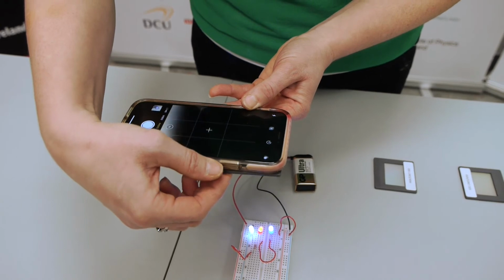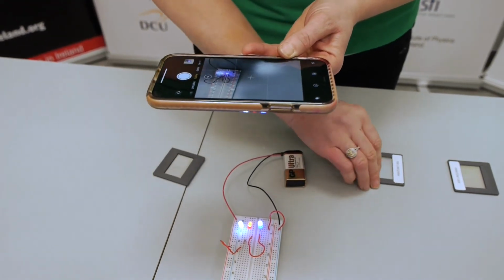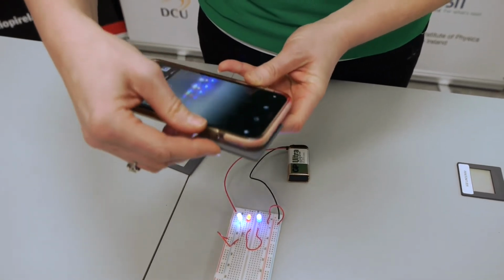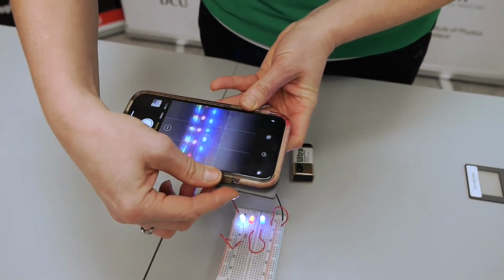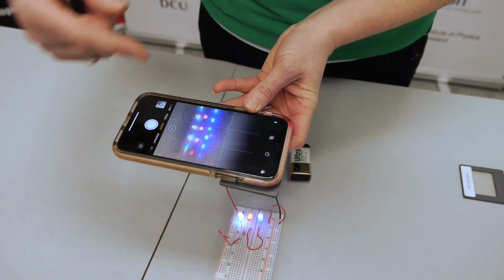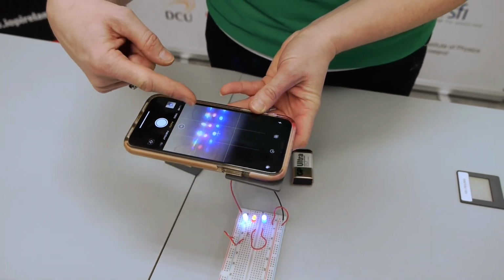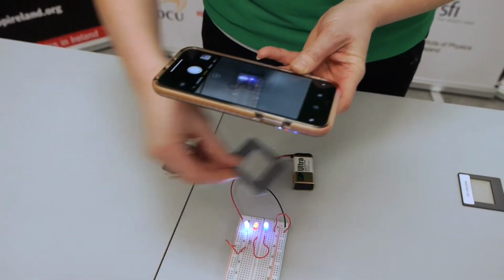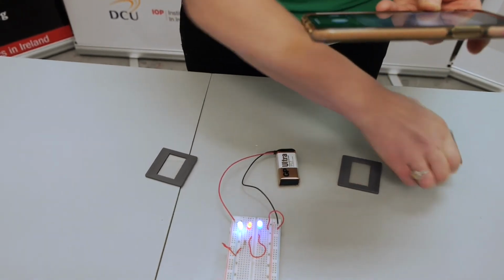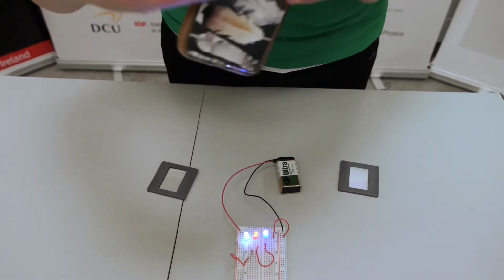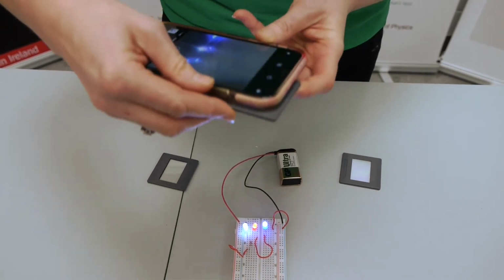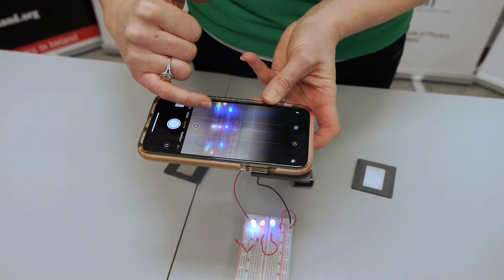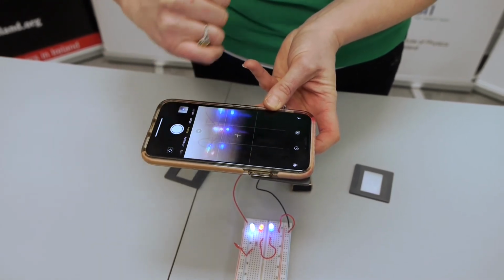It becomes more obvious when we use the 300 lines per millimetre how the diffraction grating is actually affecting the separation of these. We can see here that the red has a greater angle of separation than the blue light. And again, if we do it with the 600 lines per millimetre, again placing it over the lens of our camera, we can see that the red is much further away than the blue.